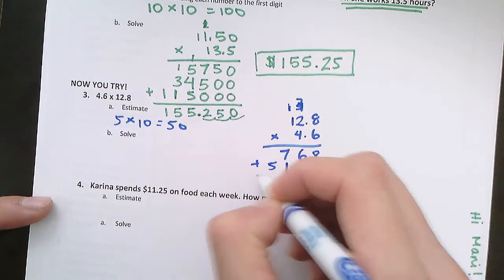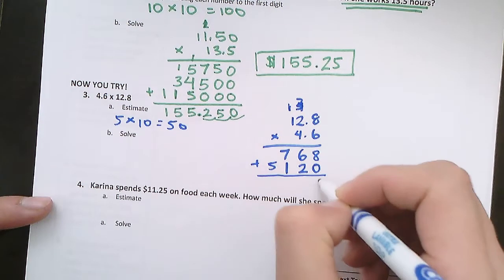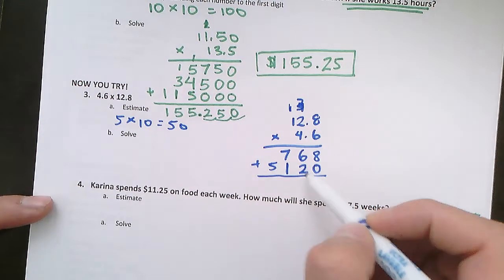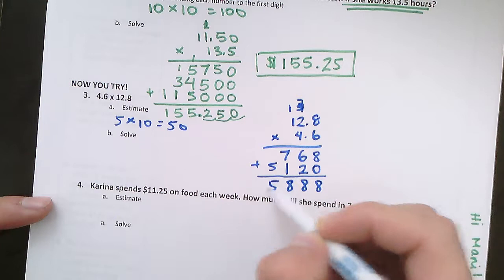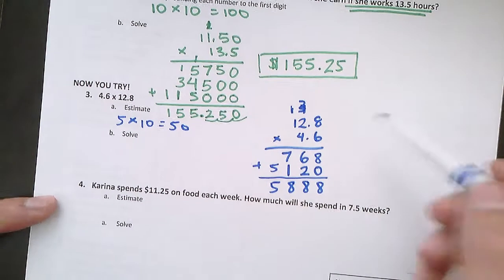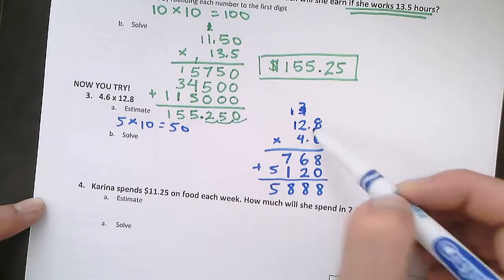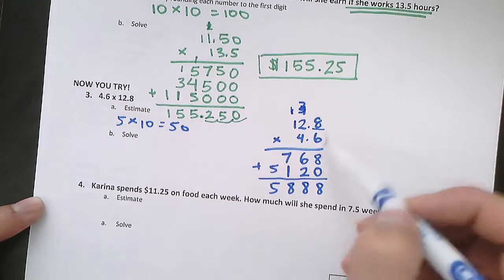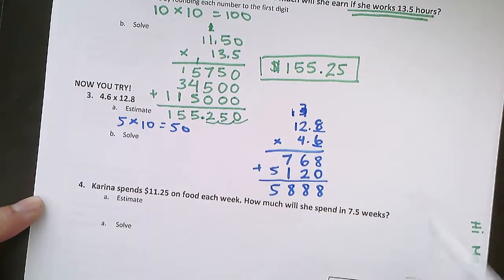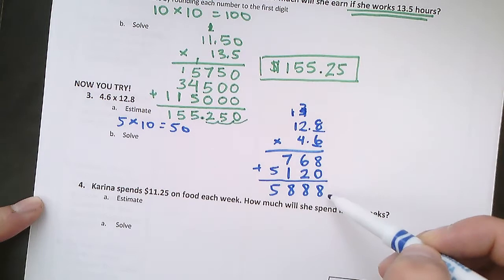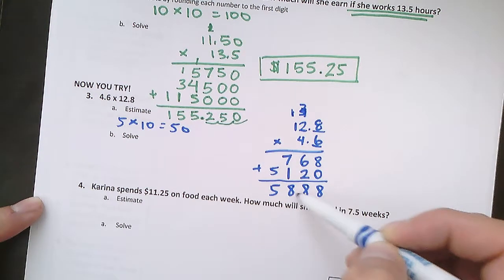Let's add it all up. 8 plus 0 is 8. 6 plus 2 is also 8. 7 plus 1 is 8, and we have a 5. We count how many numbers we have after the decimals. We have one number after the decimal here, and another after the decimal here. Altogether, that's 2 numbers. Decimal starts on the right. Let's bring it over 2 spaces.